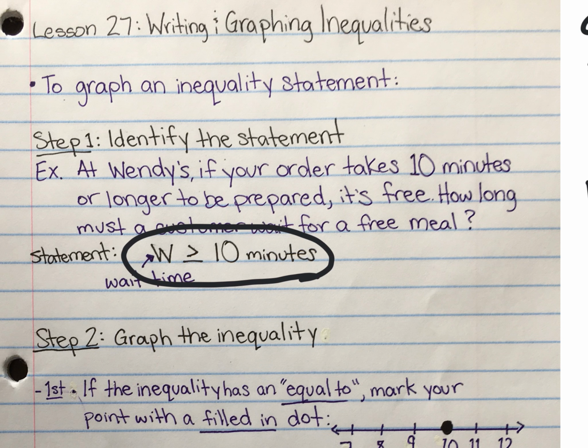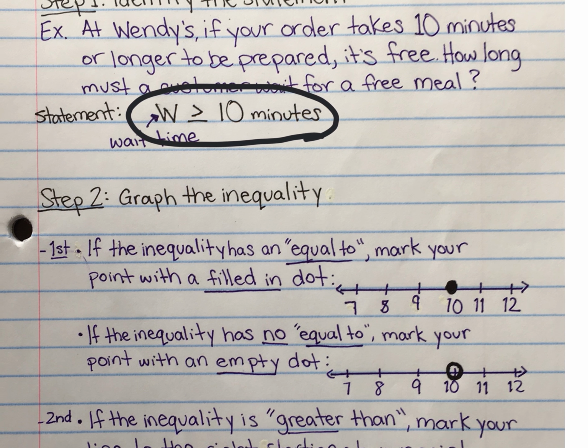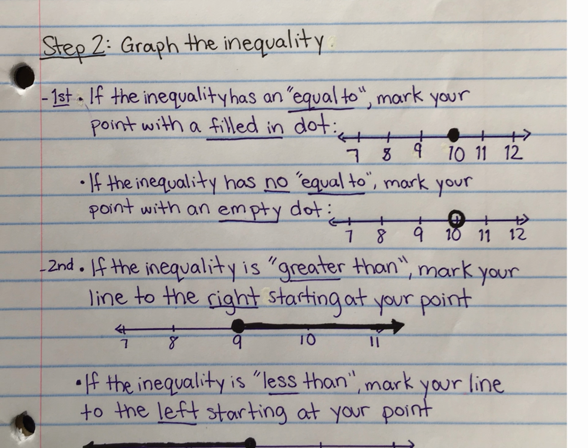Now, the real meat of today's lesson is learning how to graph these inequalities. So step 2 is all about how to graph them.